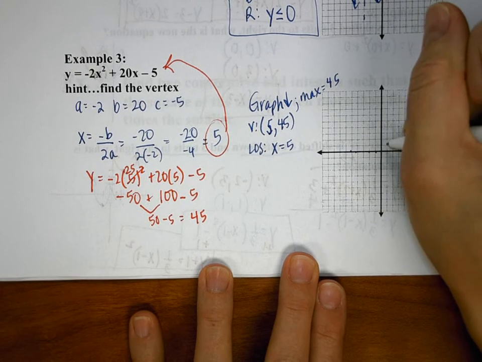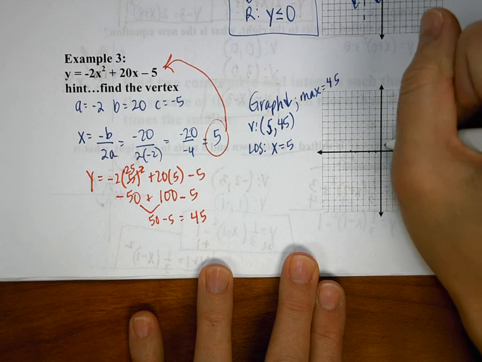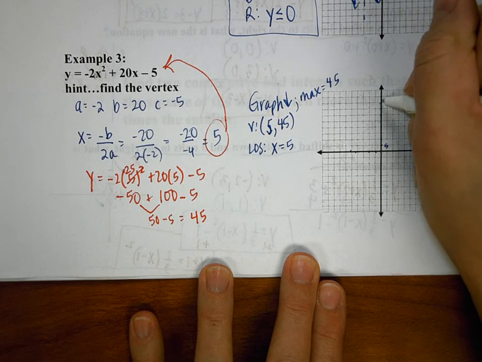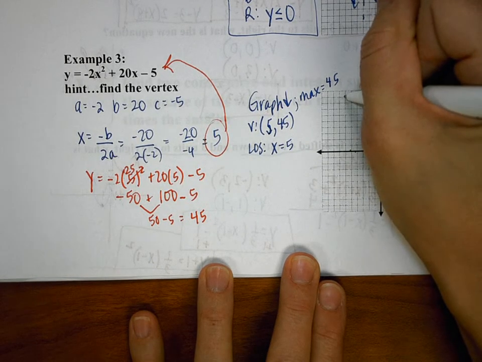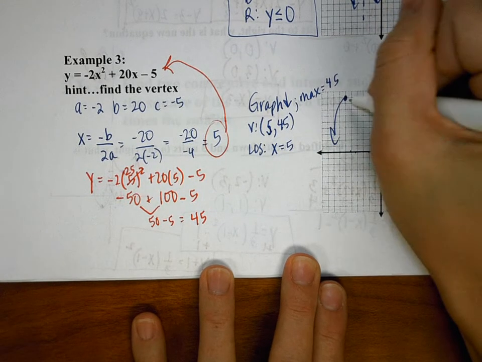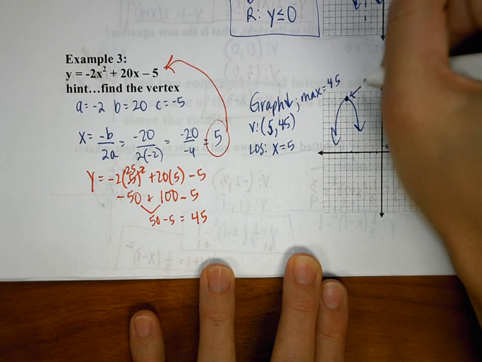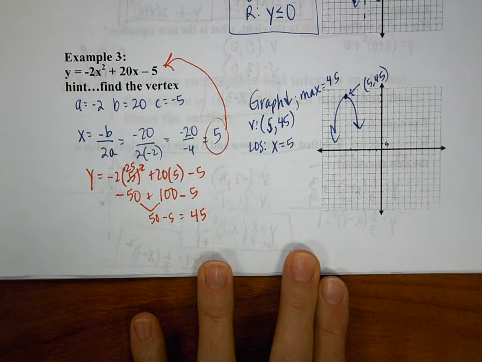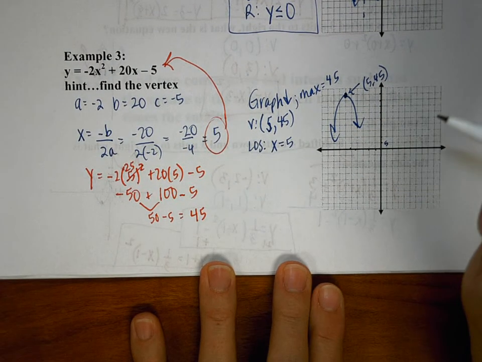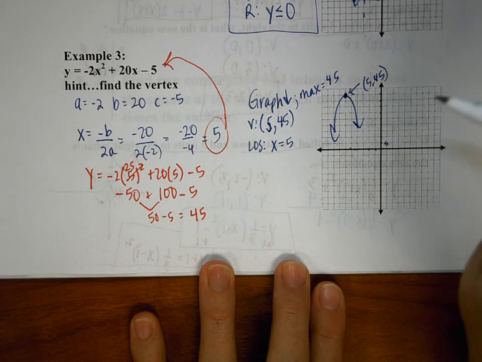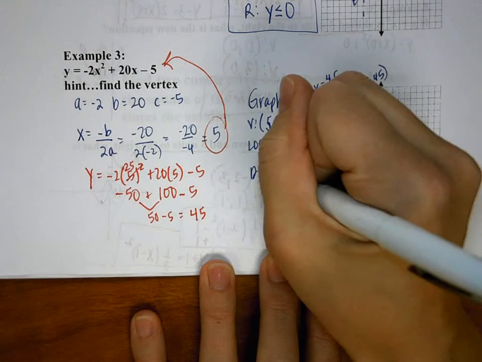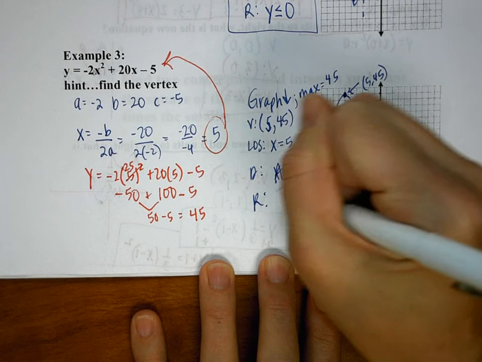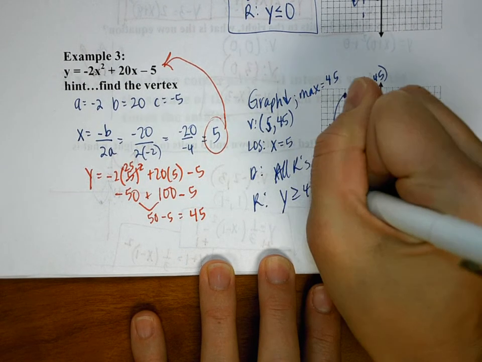And on the y, since it's 45, I'm going to go by 5. So these are like 5, 10, 15, 20, 25, 30, 35, 40, 45. Okay, so there's my point. Again, it's going down. And you could always label this as 5, 45. Okay, so from there, I'm going to go here real quick because I'm running out of time here, but my maximum value is 45. My domain is x is all reals, and my range is y is greater than or equal to 45. And that is the end.